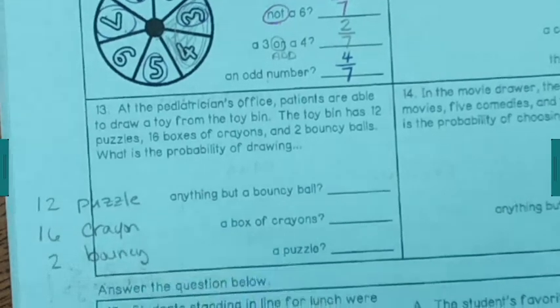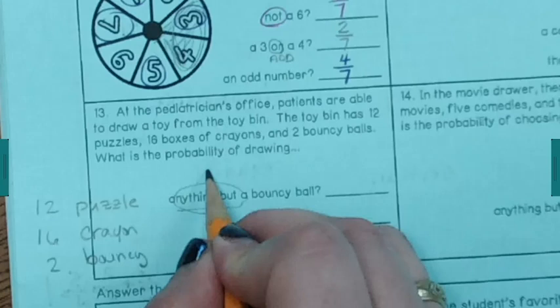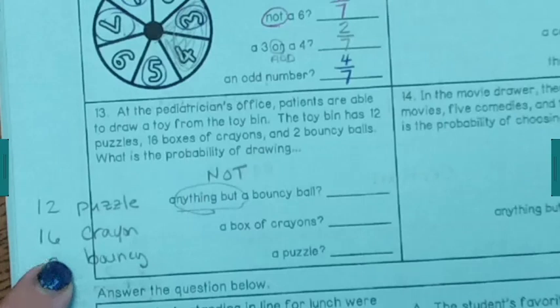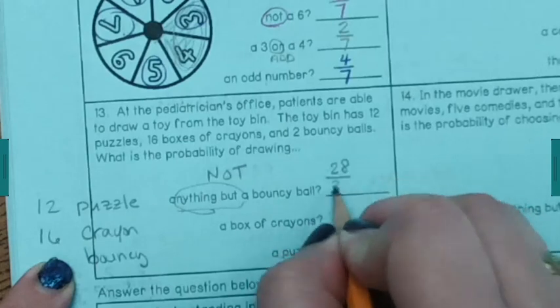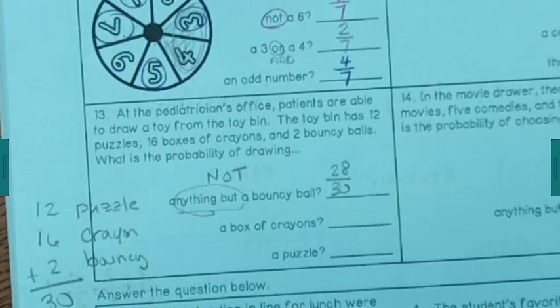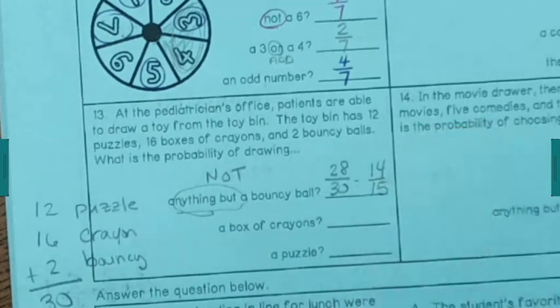Okay, so what is the probability of getting anything but a bouncy ball? That's just another way of saying not a bouncy ball. Well, how many are not bouncy balls? 28 out of 30. Now, it does not give you the total, but if it's a word problem and they don't give you the total, you have to have the total. Okay? Now, 28 over 30 is even, which means they can be divided by 2. So I have 14/15. Everybody okay with that?